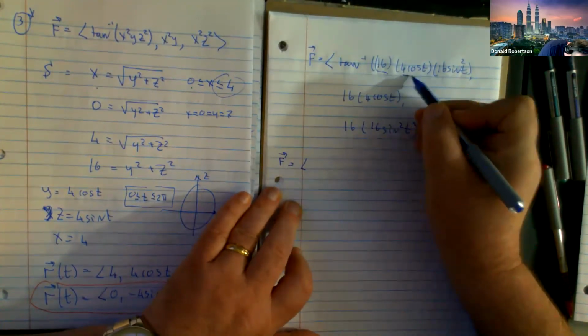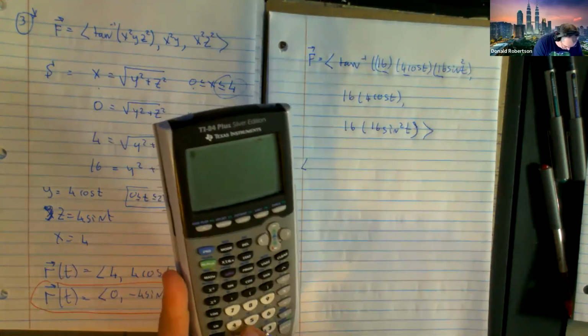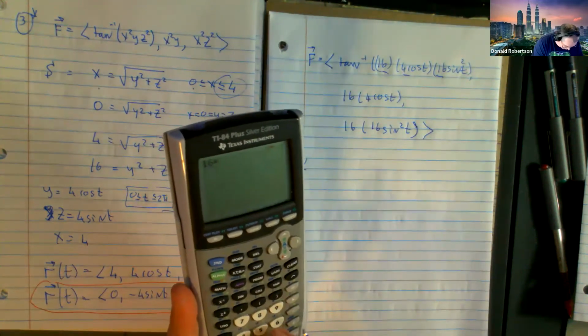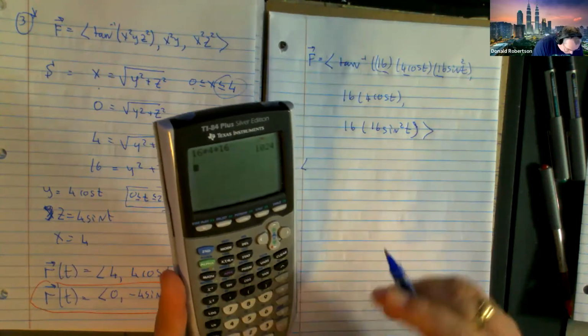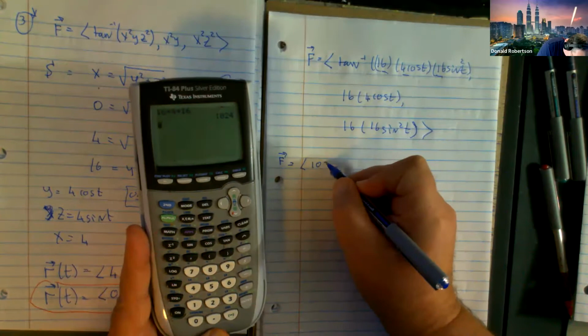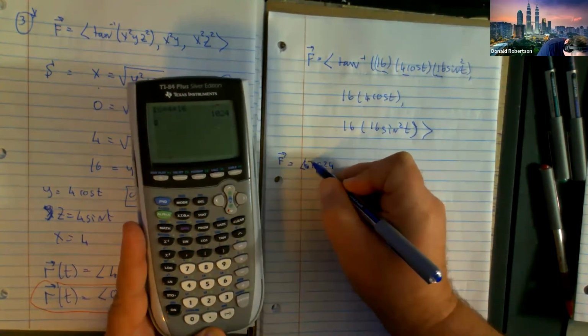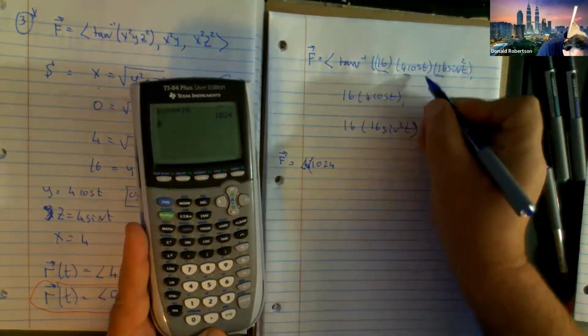16 times 4 times 16 is just some ridiculous number. 16 times 4 times 16 is 1024. Oh, and that is good because I can see 1024. Inverse tan of 1024. That guy and that guy.